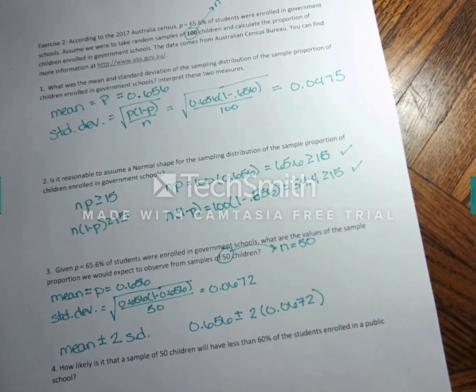Now some books will have you put a 3 here instead, because remember the empirical rule tells us that within 2 you get 95%, within 3 you get 99.7, so I would count either one of those correct. Now on an exam I might be more explicit and say, would we expect to observe 99% of the proportions or something along that line, but as long as you put a 2 or a 3 here, that would be correct for this problem.